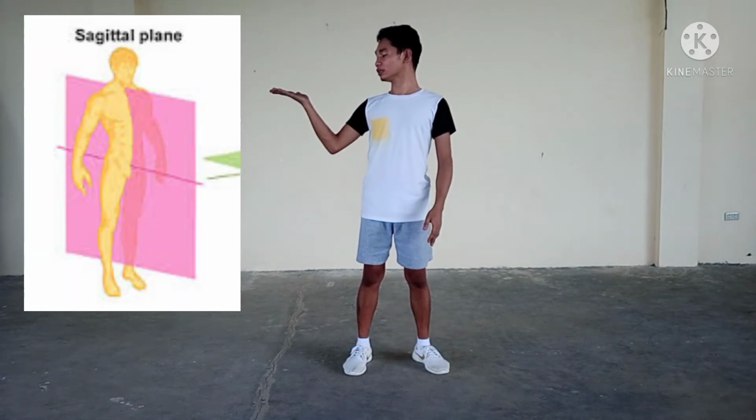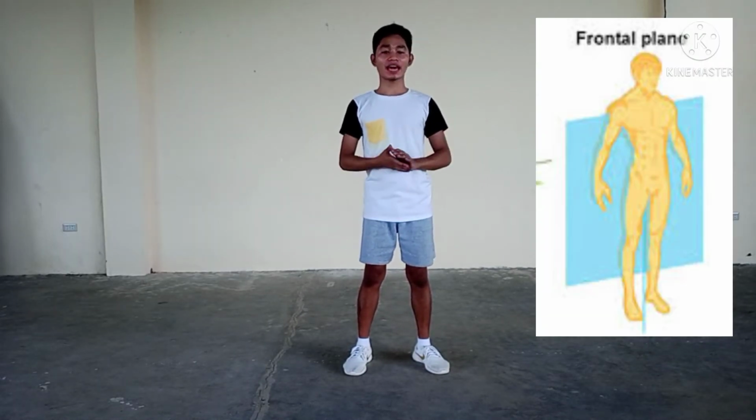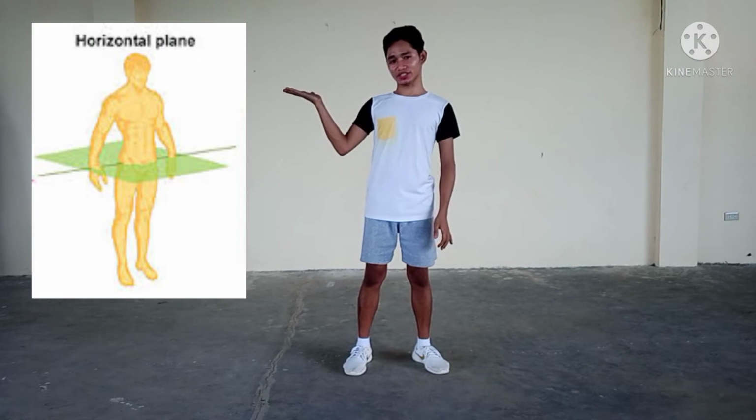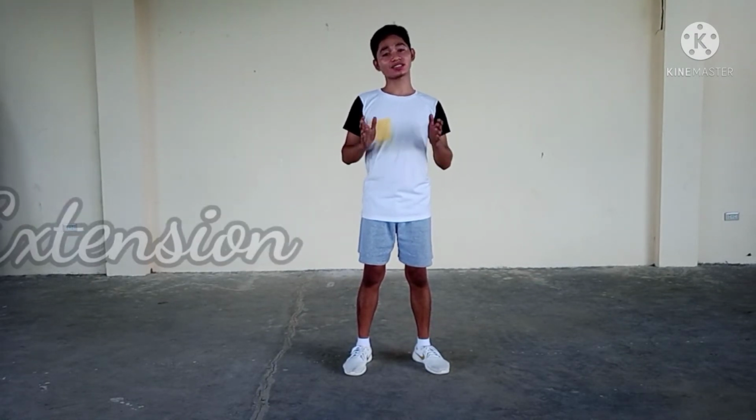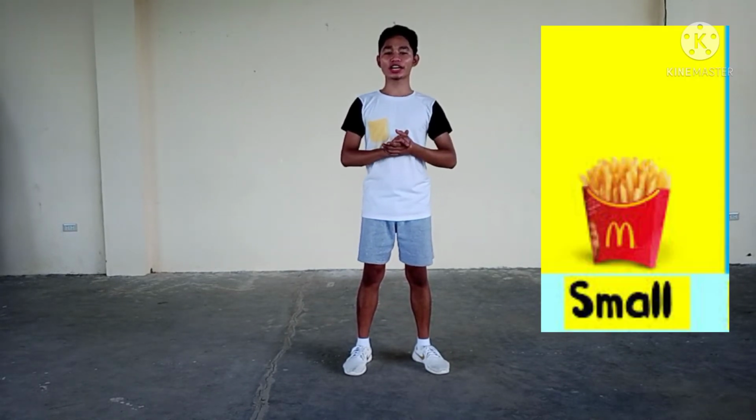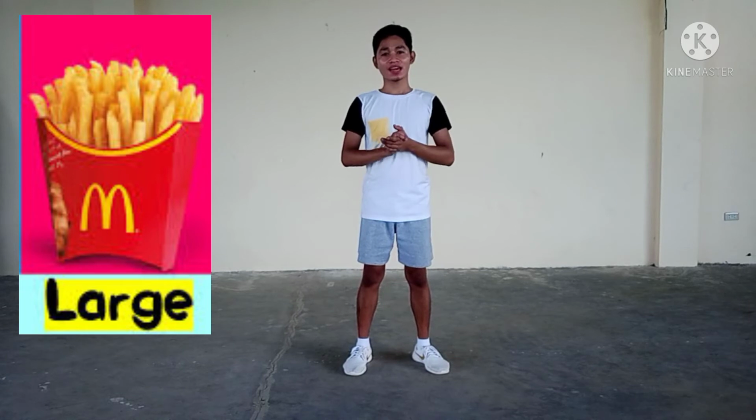And then for number 5 is plane. Under the plane, we have sagittal, frontal, and of course, transverse. And then for the last is the extension. Under the extension, we have small, and of course, large. So that's all guys, the categories and subcategories under the space.